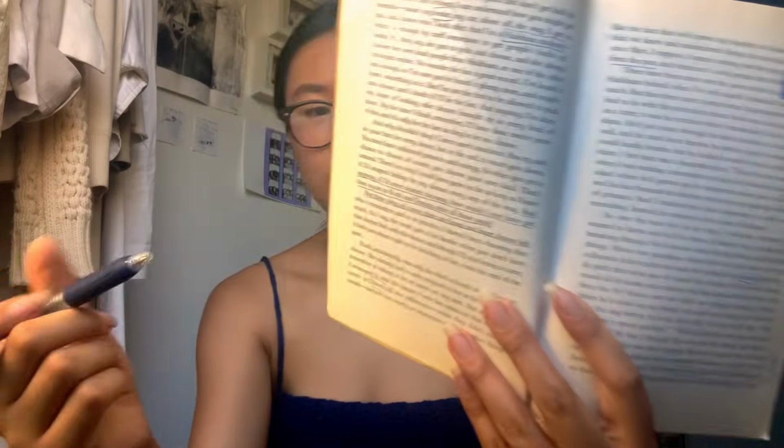This is, for example, what a page would look like. I underline things that stand out to me. I always circle words that I don't know if I'm going to be writing in a book. Otherwise, I type into my phone. I put boxes around proper nouns, so things that I'll probably need to recall later.